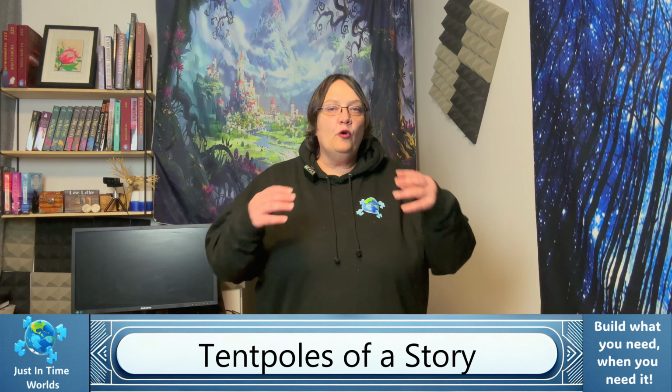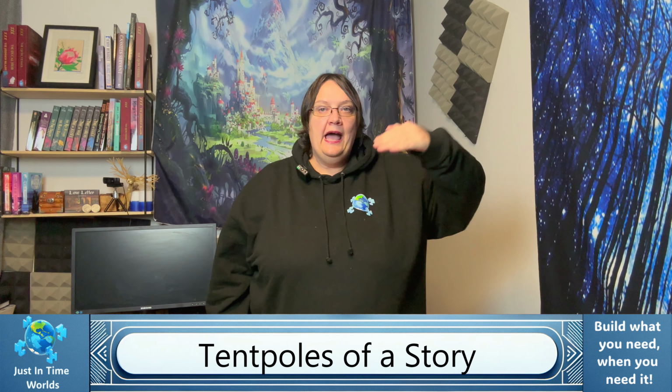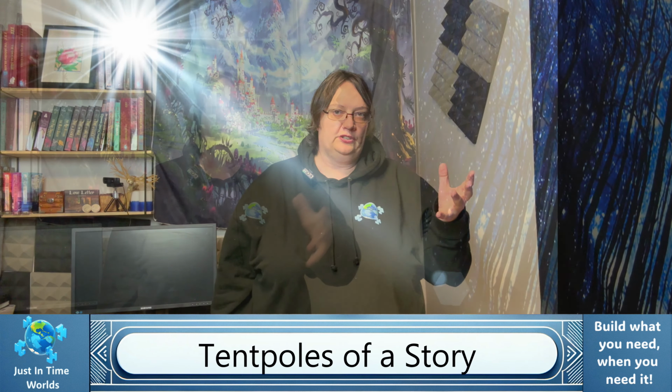First, let's talk about my Tentpoles, what I modified from Save the Cat. So before I dive into the details of character journeys, I like to define a loose, high-level structure for my stories. This happens at the plot level, at a very broad scale. I divide my tentpoles into 3 sections, which loosely align with the 3 acts of a typical story structure.